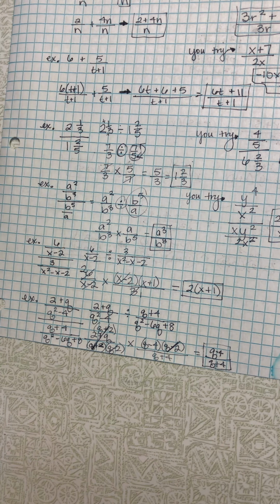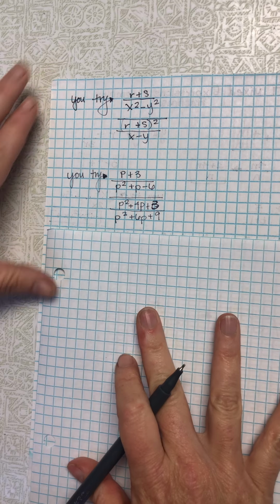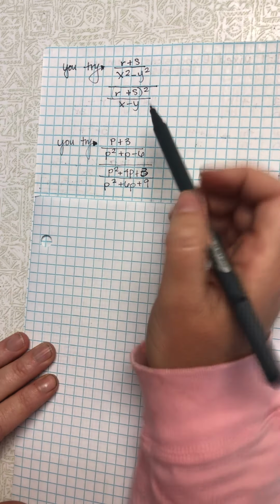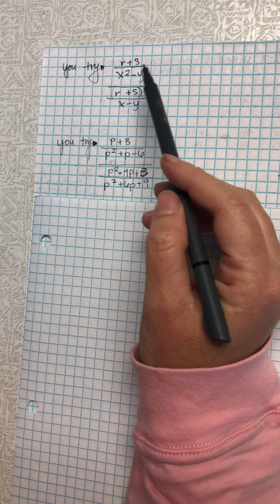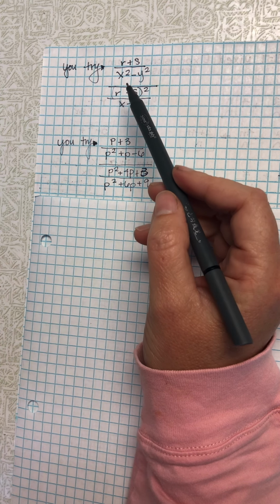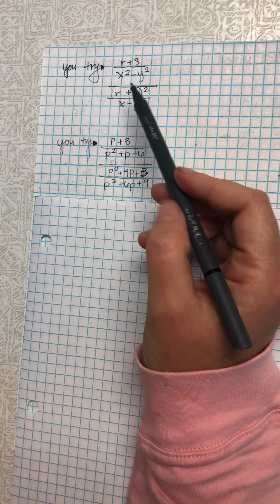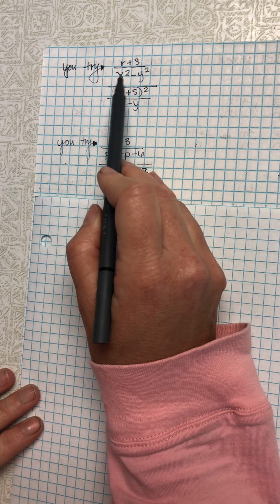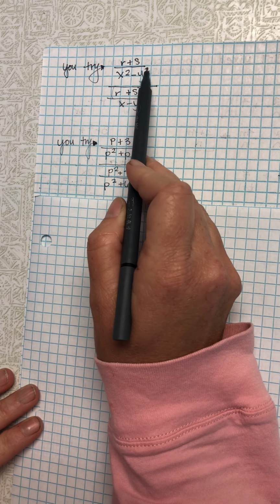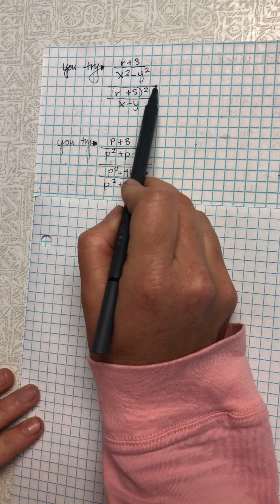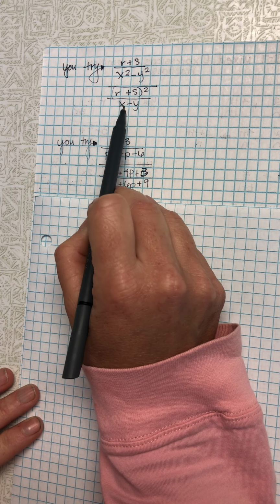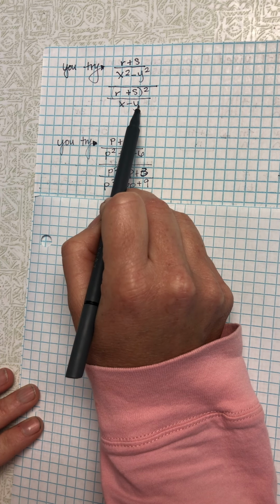We've got 2 more, and they're for you. Go ahead and pause it if you need to. I'm going to read them out loud, and I want you to give them a good try, okay? I did solve these ones, so I'll show you how to do them, but I want you to be comparing your work to my work. So the first one, r plus s over x squared minus y squared divided by r plus s squared over x minus y.